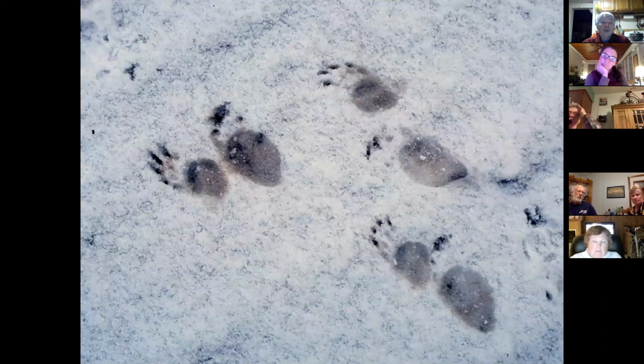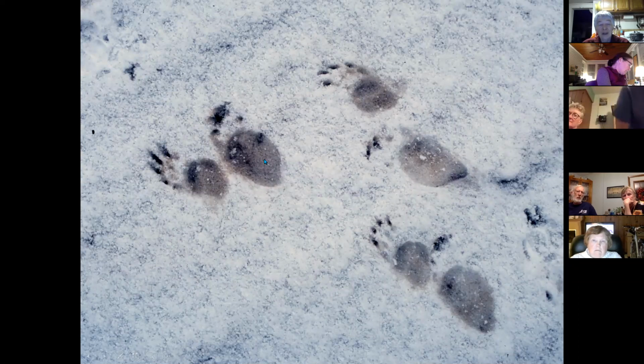Oh, another track that we might see around is a porcupine. And this is another walking animal. So here's a walk sequence. This actually happens to be a separate movement, but in each of these sets, this is a rear foot and that's a front foot.